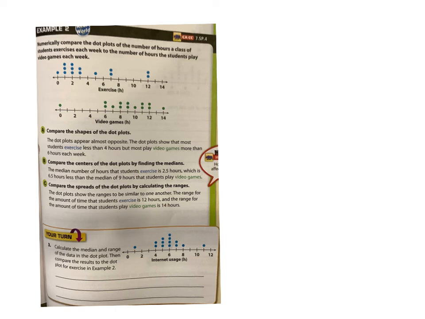So now on this bottom part, they just want us to calculate the median and the range of the data in this dot plot, their internet usage, and compare the results to the dot plot for exercise in example 2, this one right here. So they want us to find the median. Remember, that is the middle of this data set. So there's 5, 6, 7, 8, 9, 10, 11, 12, 13, 14 pieces of data. So right in the middle is 1, 2, 3, 4, 5, 6, 7. So it would be 6. One of those 6 would be the median. That's the center.